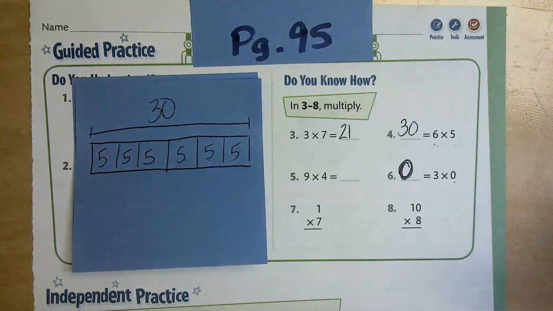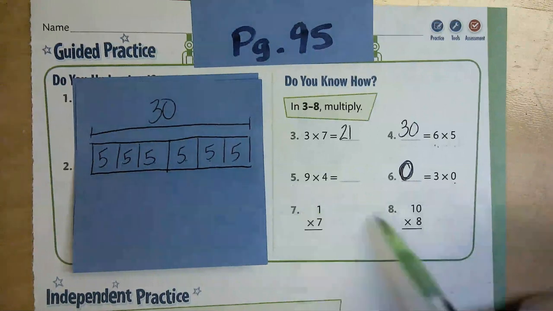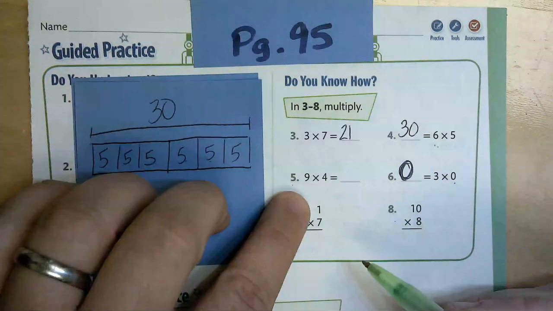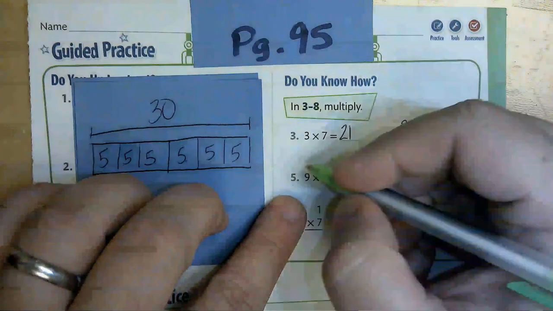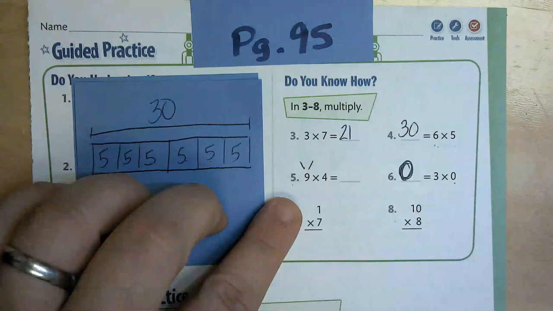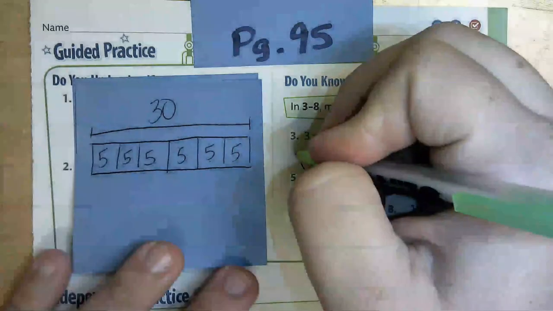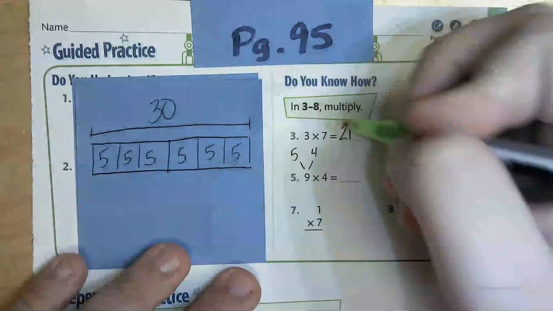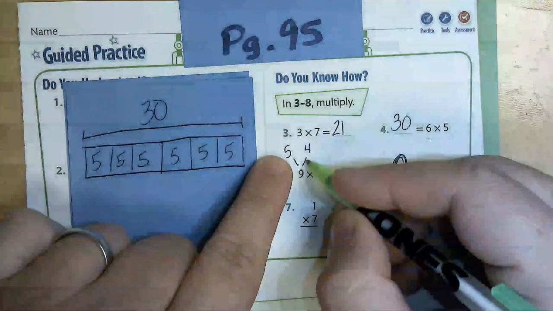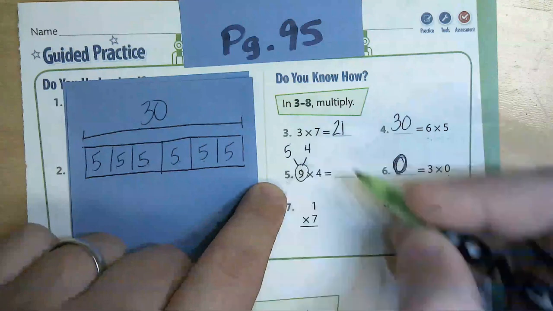All right, I hope you had a chance to pause your video to work on 5, 7, and 8. We're going to go ahead and go over these together real quick right now. So for number 5, I'm going to go ahead and just break my 9 into 2 pieces. I know that 9 can be broken into 5 plus 4. I'm doing this because I'm reminding myself when I add those together, it's going to give me that 9.